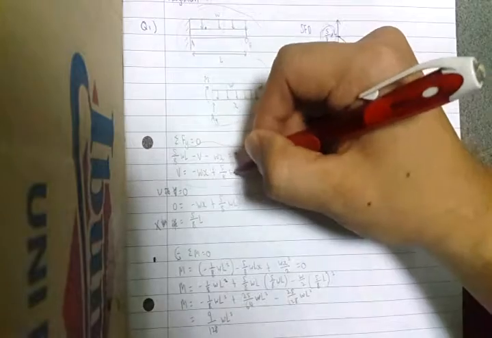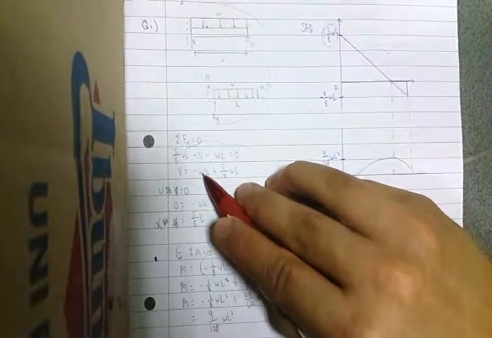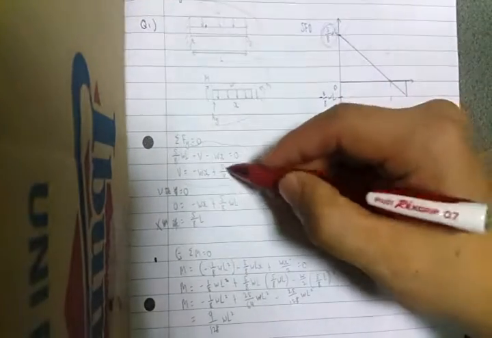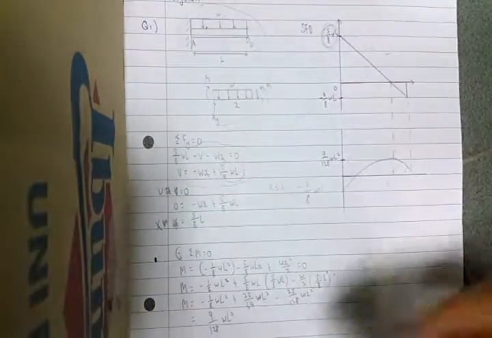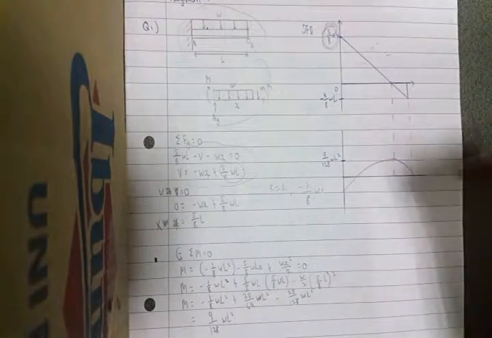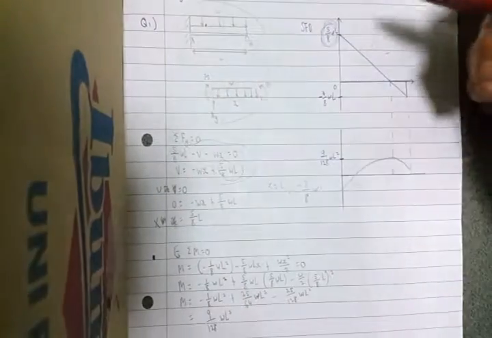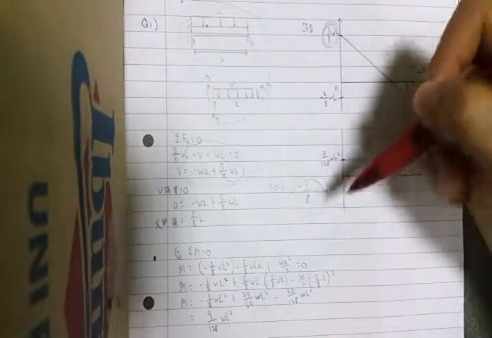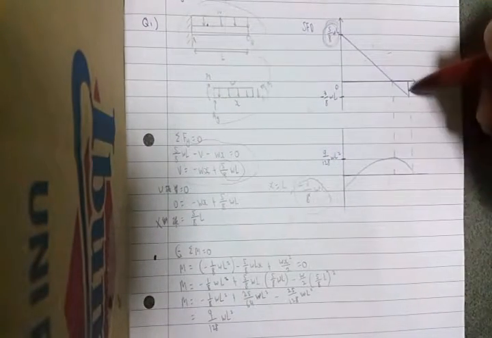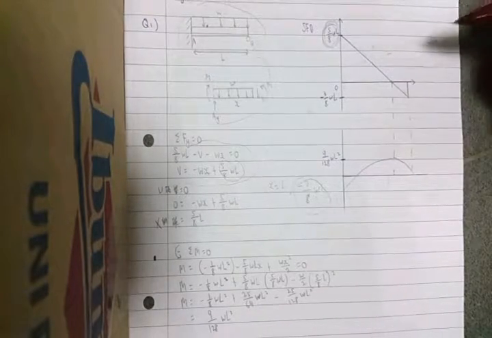If you substitute x with 0, negative W times 0, you'll get this. That explains how you get this. Then when you substitute x with L, you will get negative 3 over 8 WL. So that's how I get this shape in my shear force diagram.